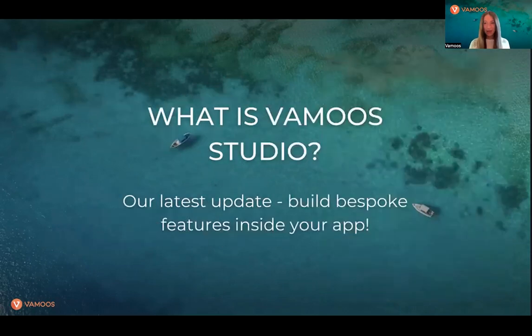Okay, now for the fun part that you've all been waiting for. As I mentioned, Vamoos Studio is our latest update and it gives you the ability to completely build bespoke features right inside your Vamoos app.